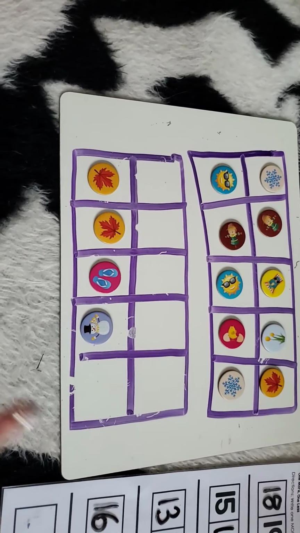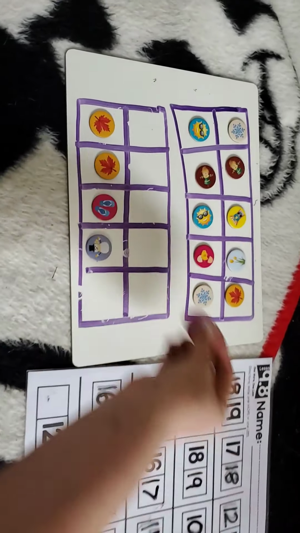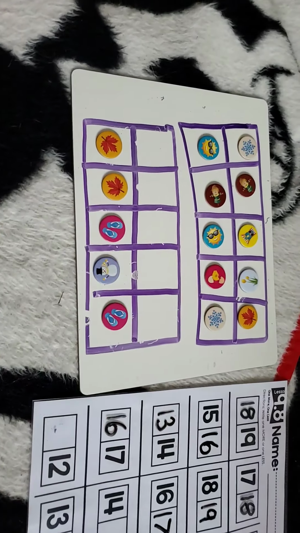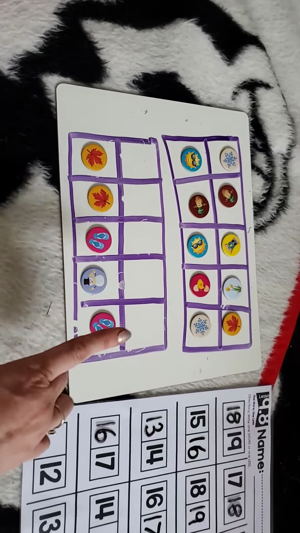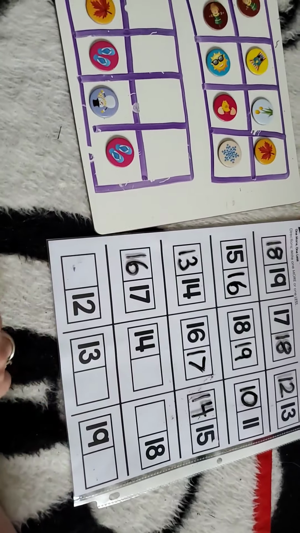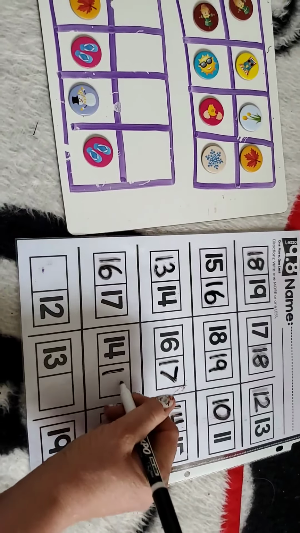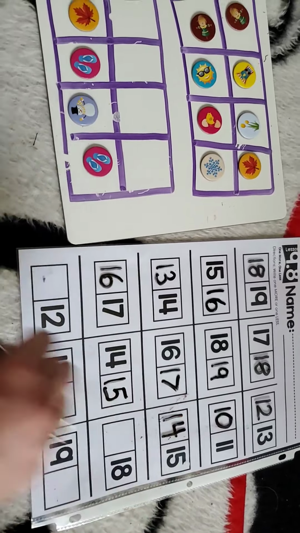Okay, now we want 1 more. It's asking for 1 more, so I'm going to put 1 more on there. Now let's count it. There's 10, 11, 12, 13, 14, 15. So we're going to write 15 in this box, a 1 and a 5. 1 down and around and give it a hat.